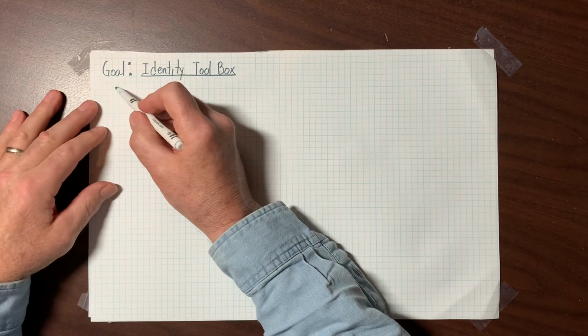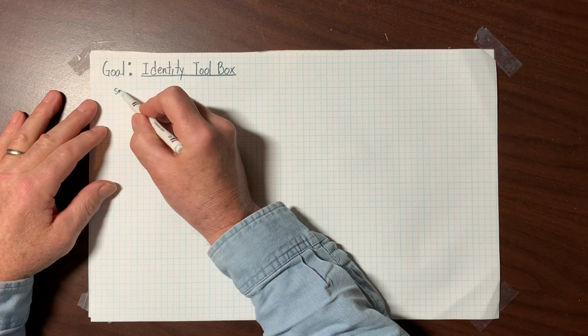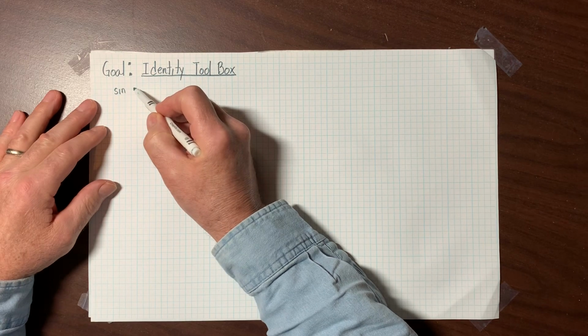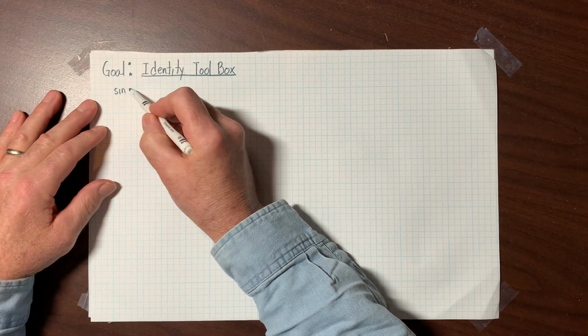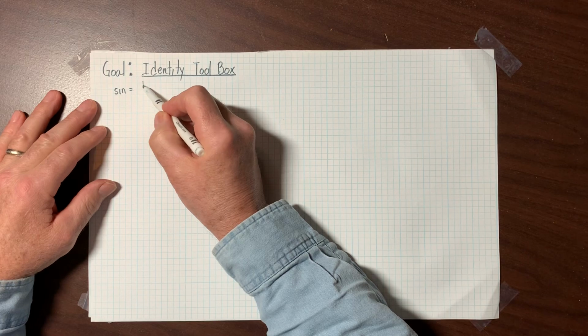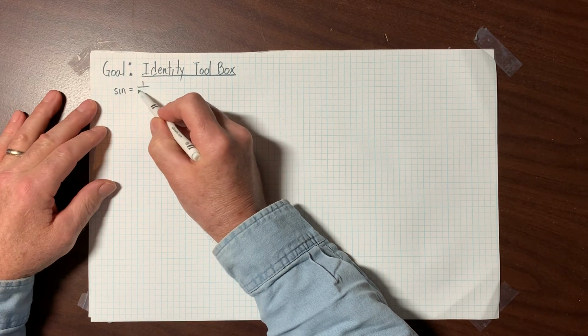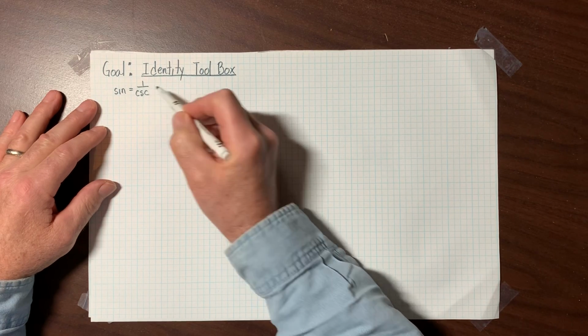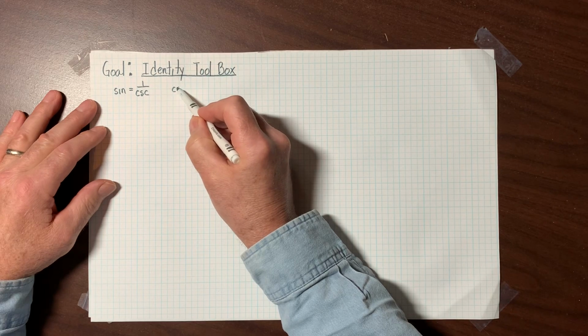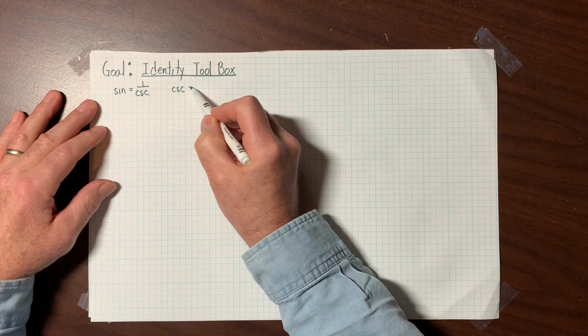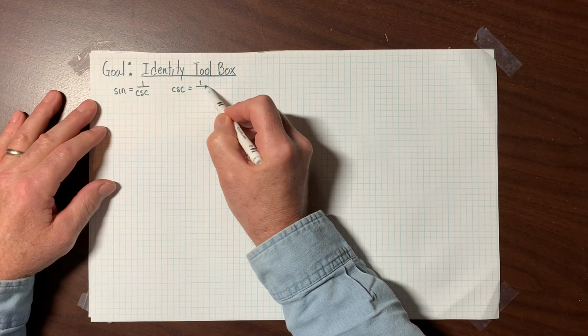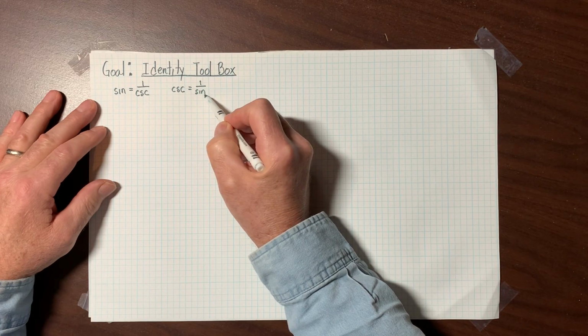We know that the sine, being the reciprocal of the cosecant, would be equal to 1 over the cosecant, which means that the cosecant is equal to 1 over the sine.